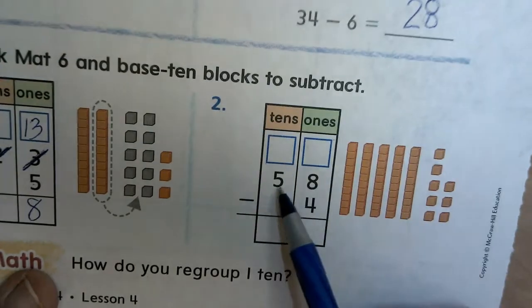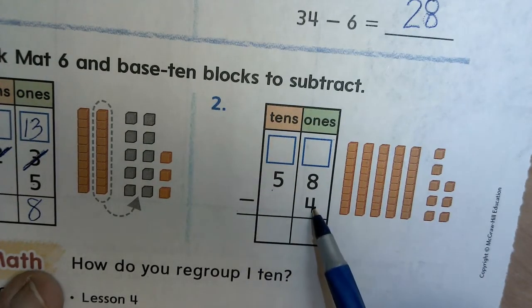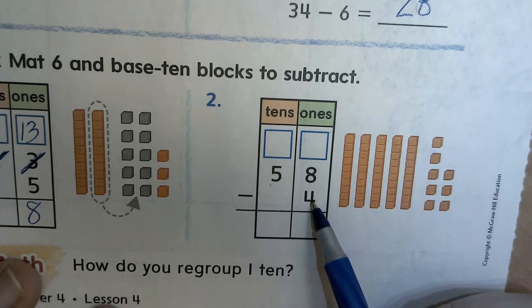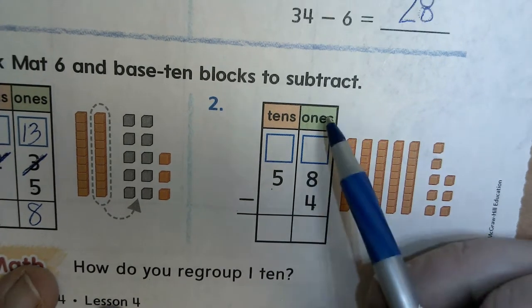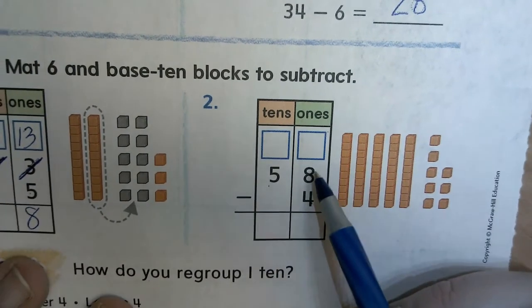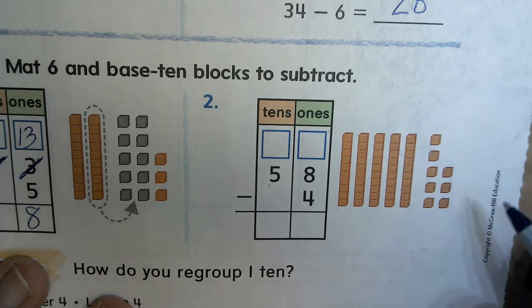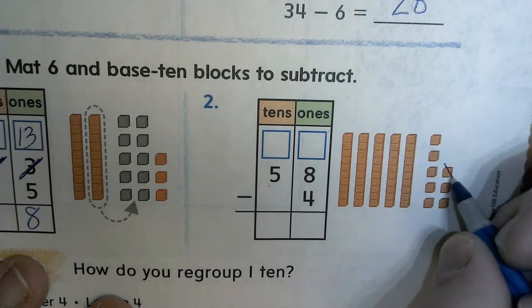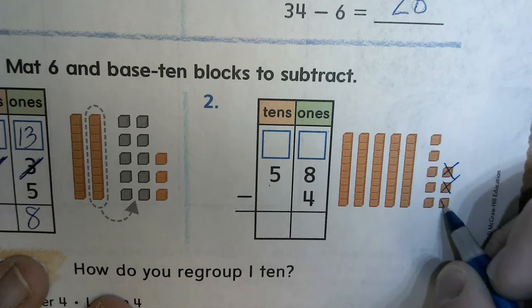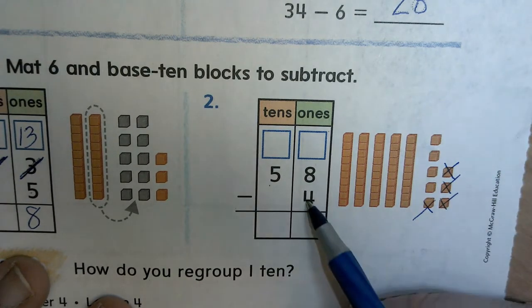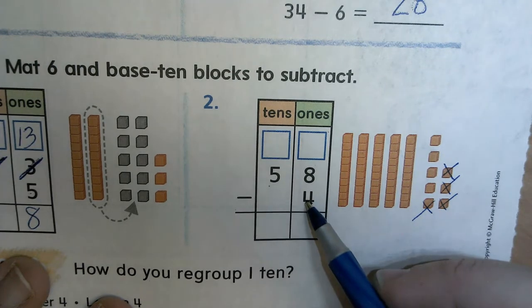So for number 2, I have 58 minus 4. Well, when I do a subtraction problem, I'm going to start in my ones place. So I'm going to start with 8 minus 4. Well, I've got my 8 over here, so let's cross them out, and you can do this with me. I've got 1, 2, 3, 4. I was able to take all 4 away without regrouping.